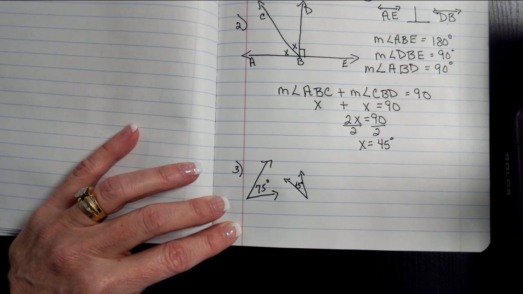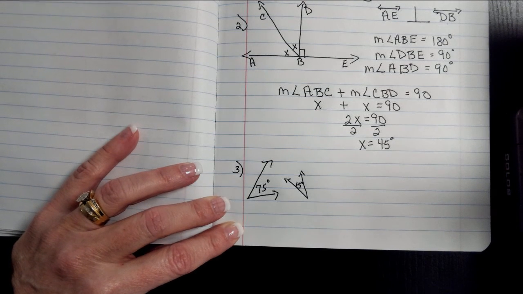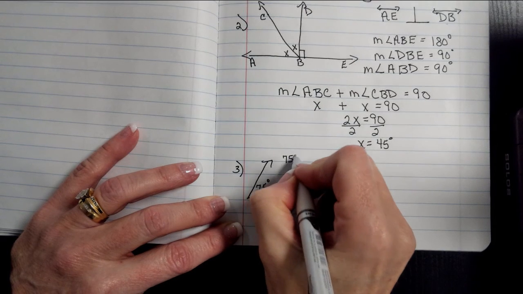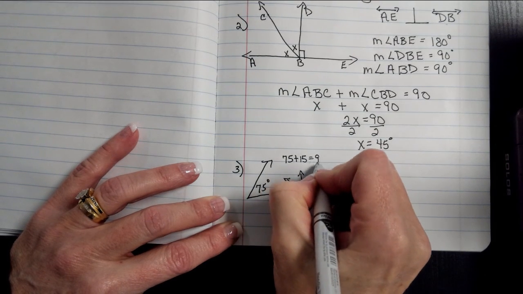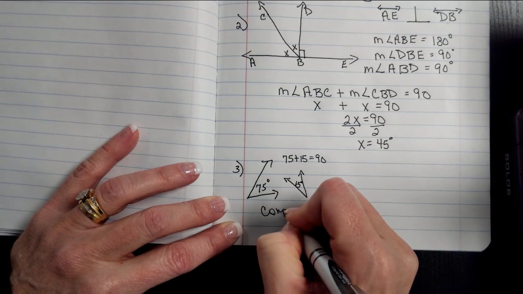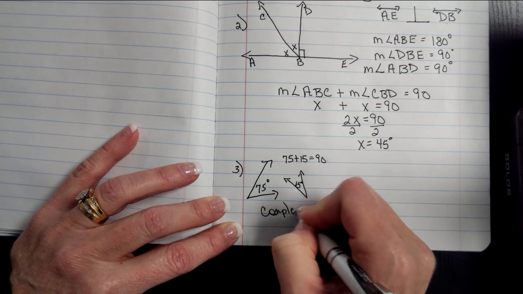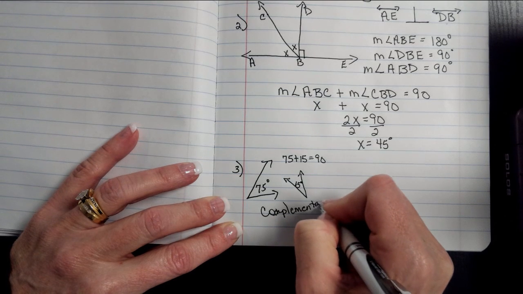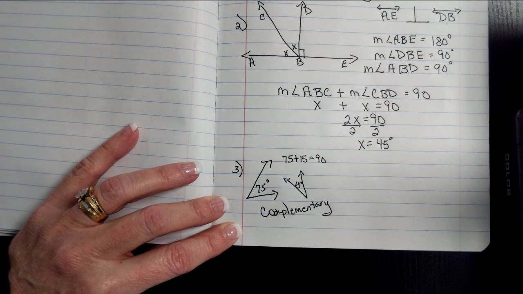How would I know? By adding them together. So what is 75 plus 15? 90. So what do I know they are together? Complementary. Okay, so they would be complementary.